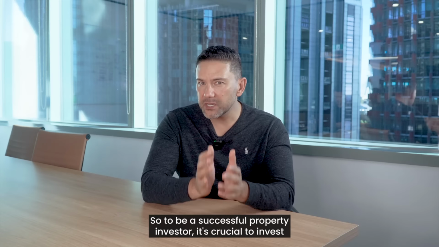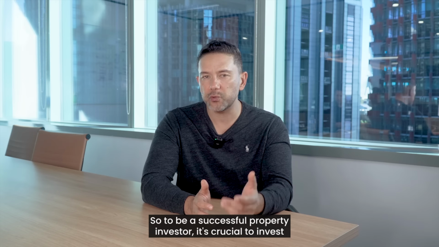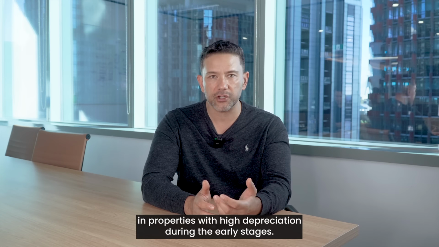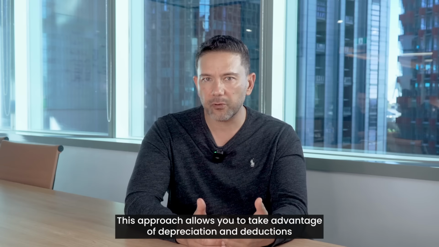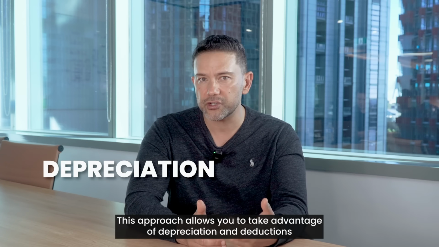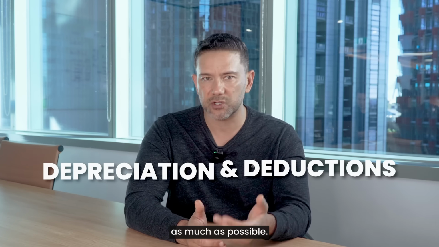Okay, so to be a successful property investor, it's crucial to invest in properties with high depreciation during the early stages. This approach allows you to take advantage of depreciation and deductions as much as possible.